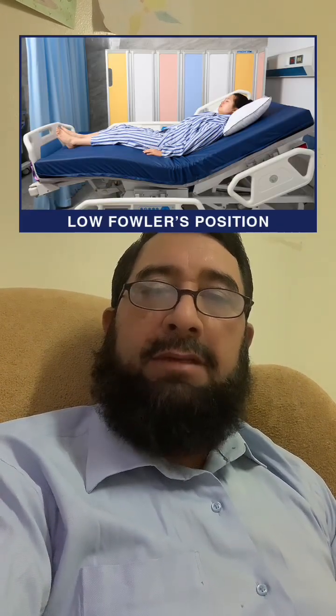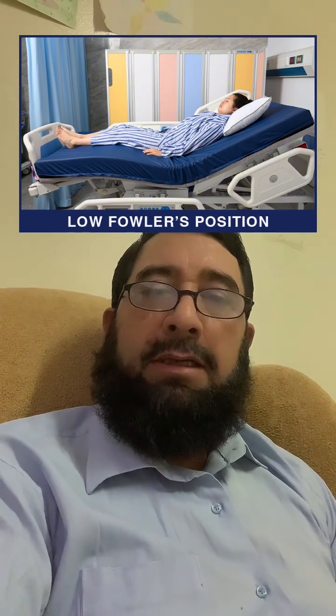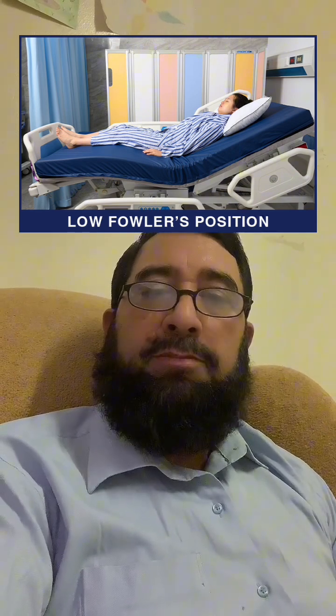Now we will discuss how we can prevent pneumonia or chest infection in a completely paralyzed or bedridden patient. First, we should care for their position and properly change their position from left to right, from lying to sitting, and we should keep the position of the patient upright, meaning head and chest should be upright.